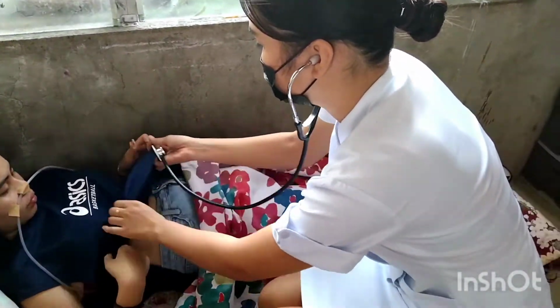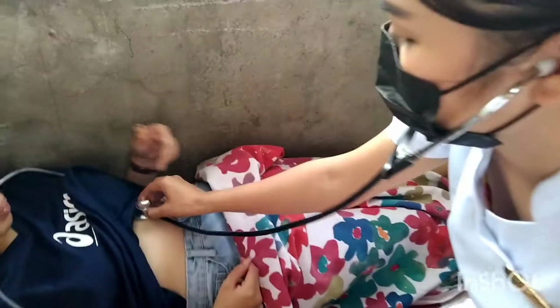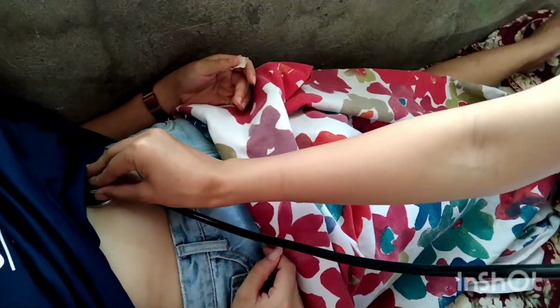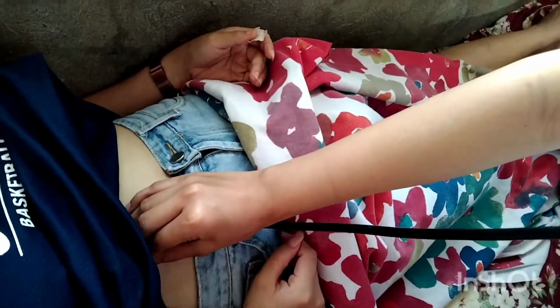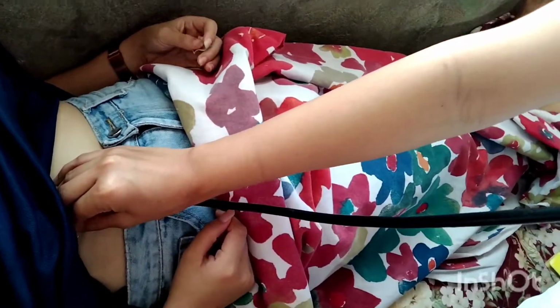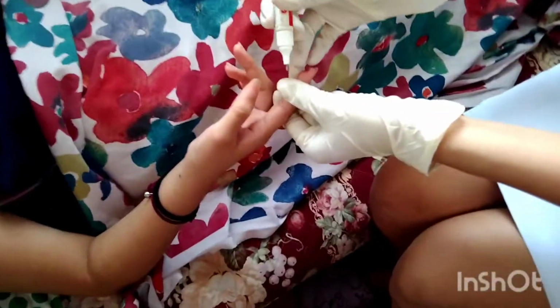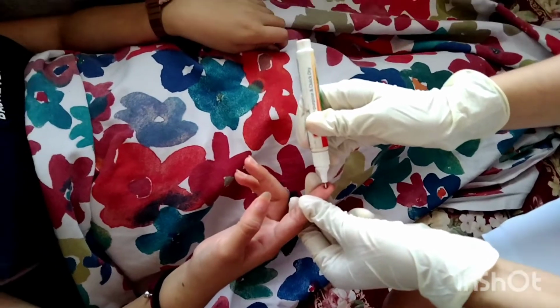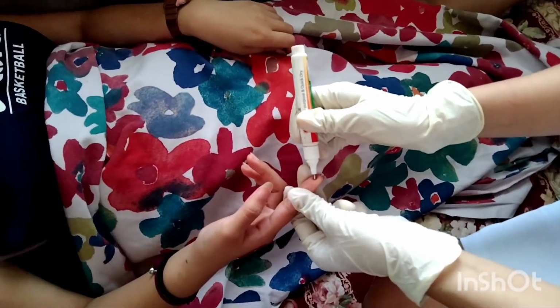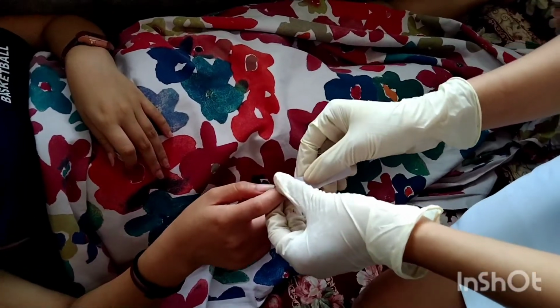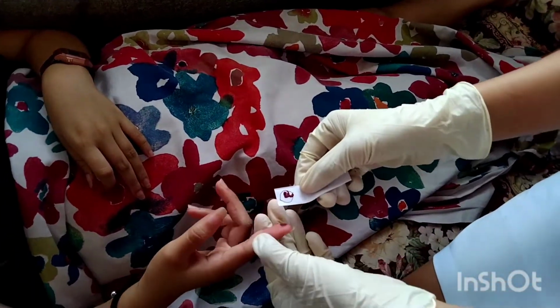After that, auscultate for bowel sounds before feeding. Absent bowel sounds may indicate decreased ability of gastrointestinal tract to digest or absorb nutrients. Next assessment is to obtain baseline weight and laboratory values. Assess client for fluid volume excess or deficit, electrolyte abnormalities, and metabolic abnormalities such as hyperglycemia.